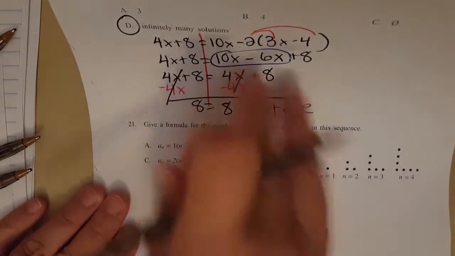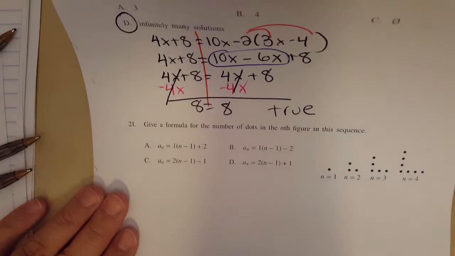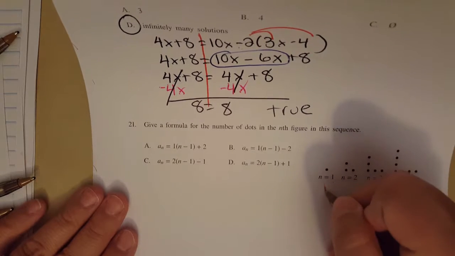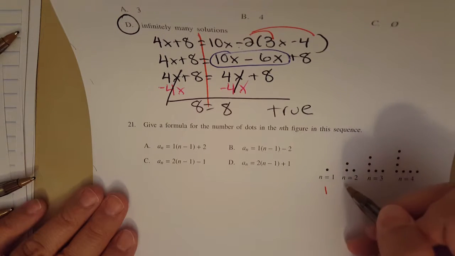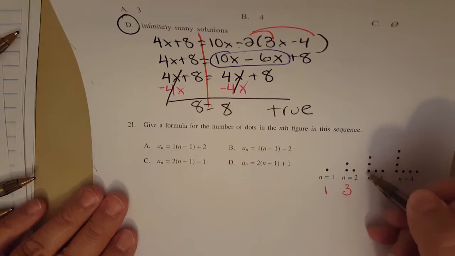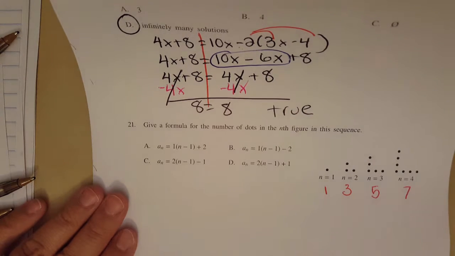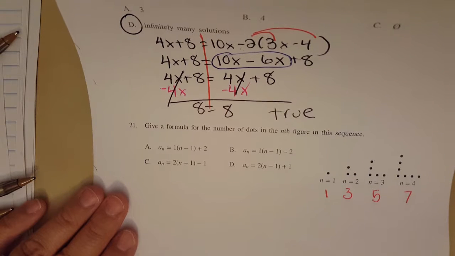All right, number 21. We have to give a formula for the number of dots in the nth figure in the sequence. Well, figure 1 has 1 dot. Figure 2 has 3 dots. Figure 3 has 5 dots. Figure 4 has 7 dots. Here we're looking at an arithmetic sequence.